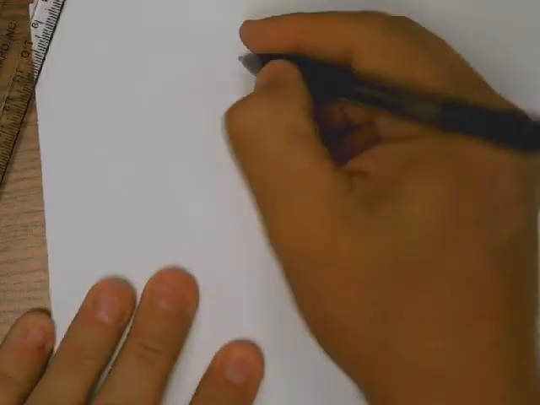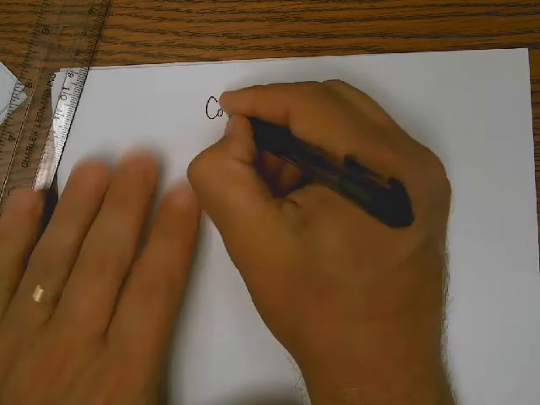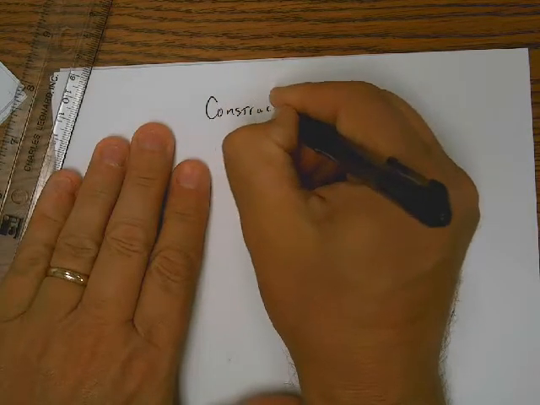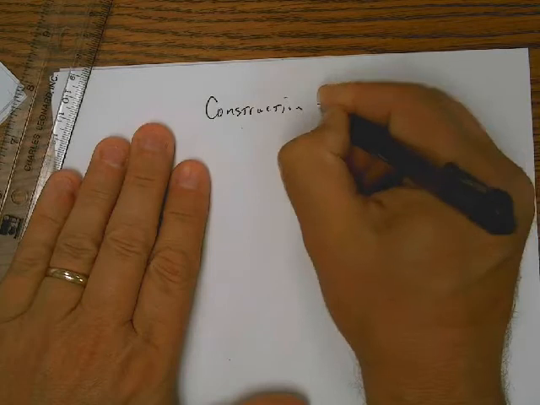Recording construction number 7. Here we go. Let me label this. Am I zoomed in too much? Yeah. Construction number 7.